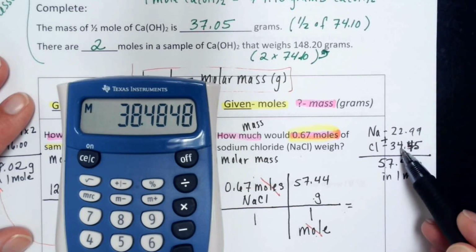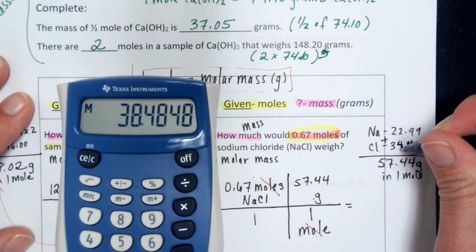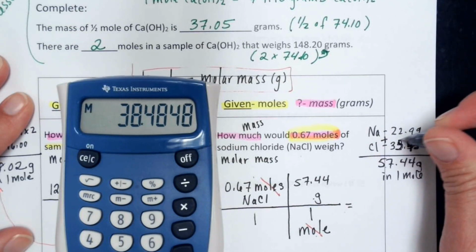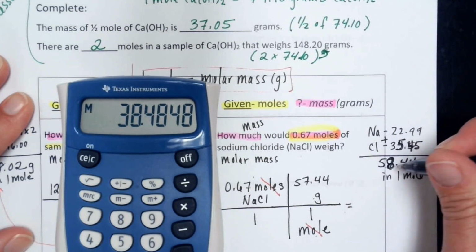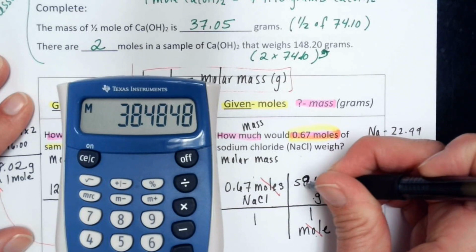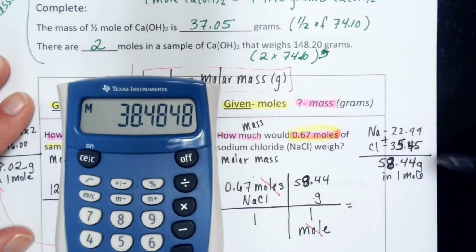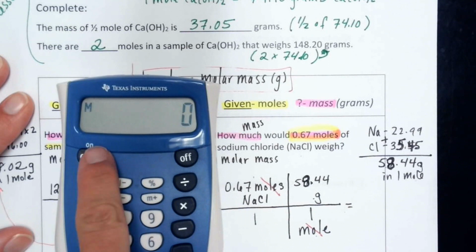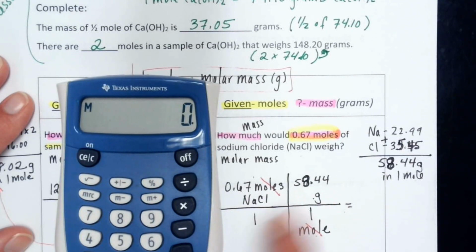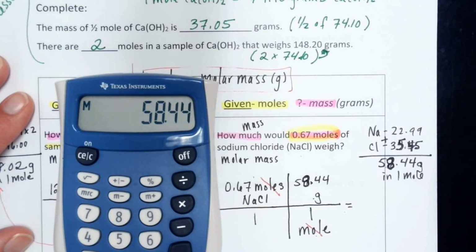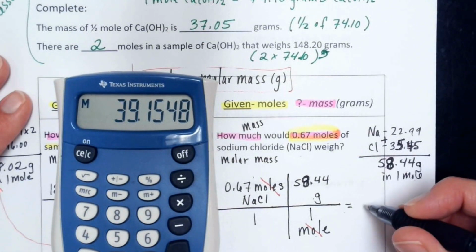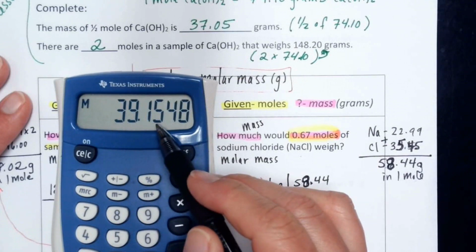Okay, chlorine, and you look it up, it's actually 35.45. So this is actually 58.44. I'm sorry. I knew something looked odd. Okay. So let me try that again then, now with a new molar mass. 0.67 times 58.44. And we get 39.1545.